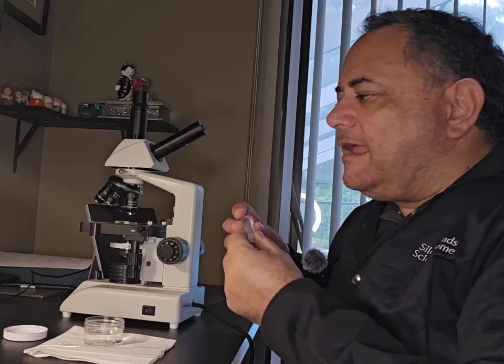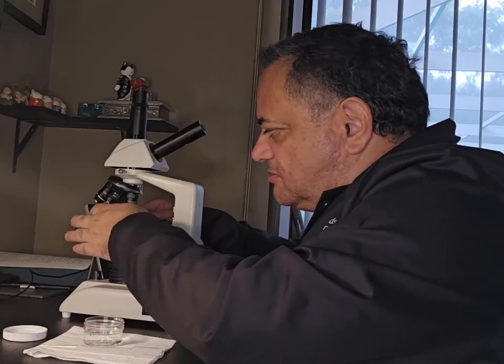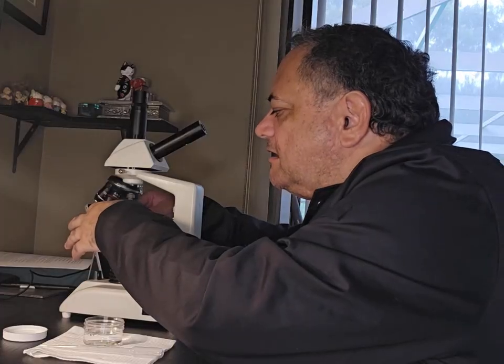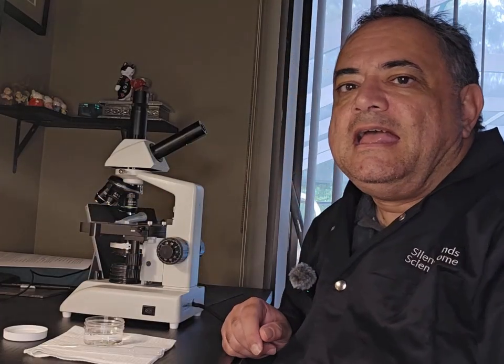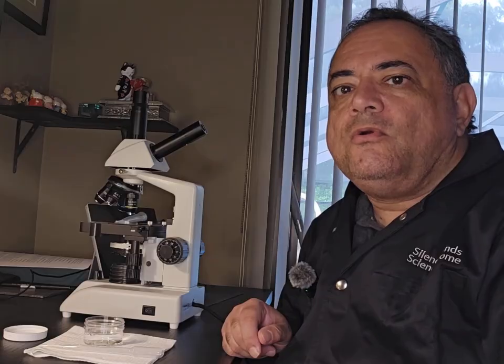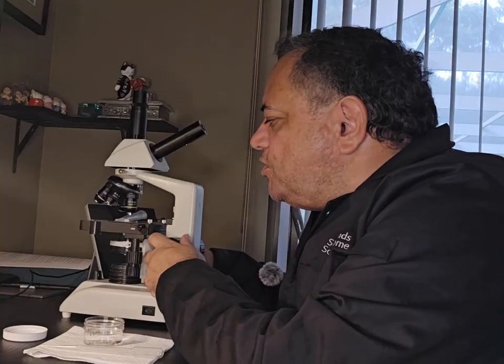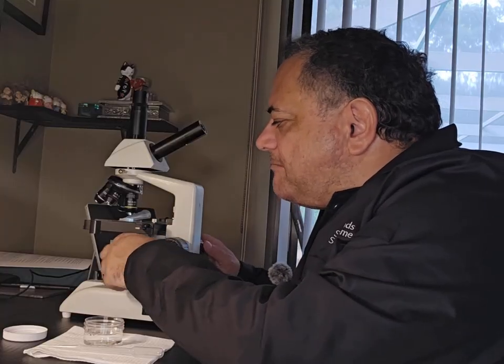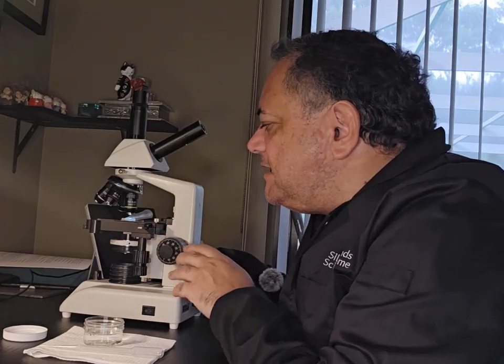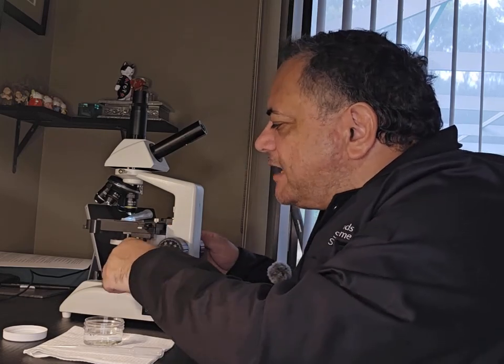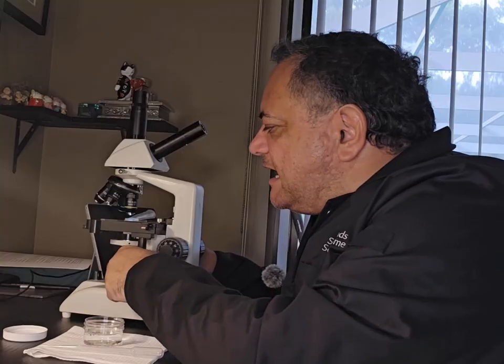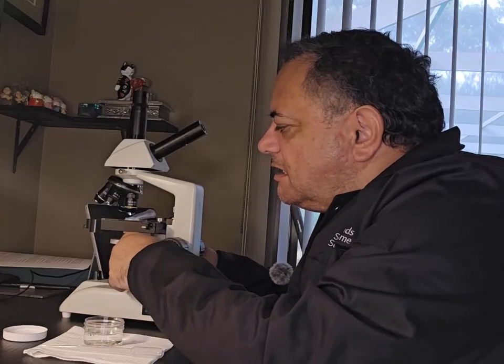Okay, and then I just fit this into the adapter on my microscope, and I can now view my tardigrades, or whatever I have in my demo slide. You can use microscope slides if that's what you want. That's fine.